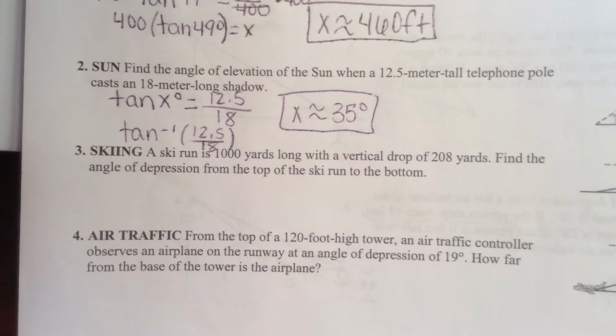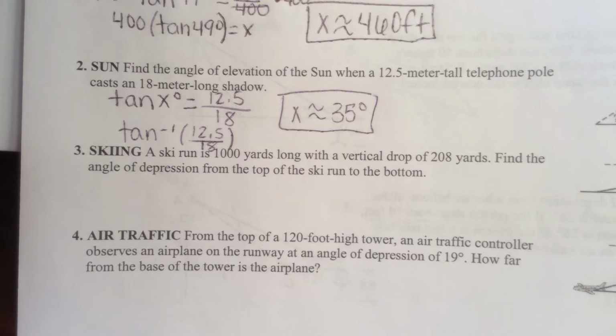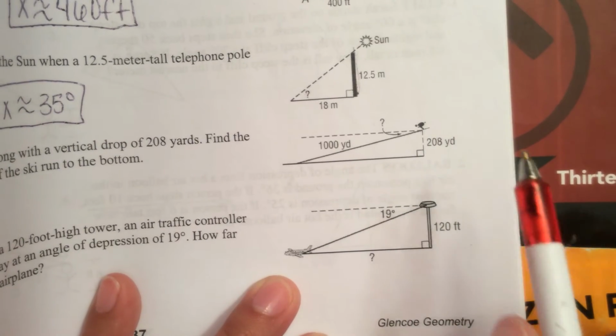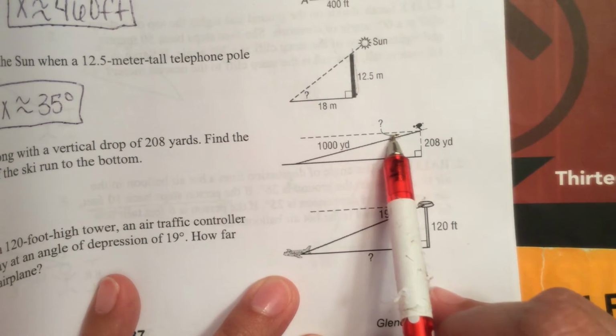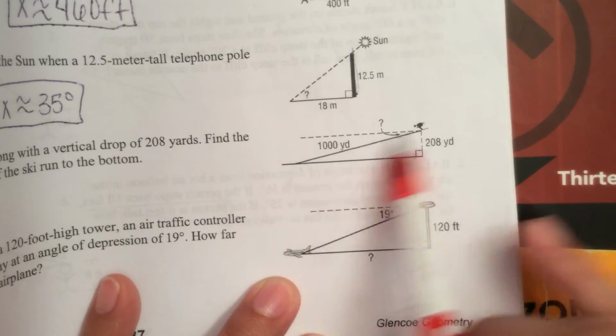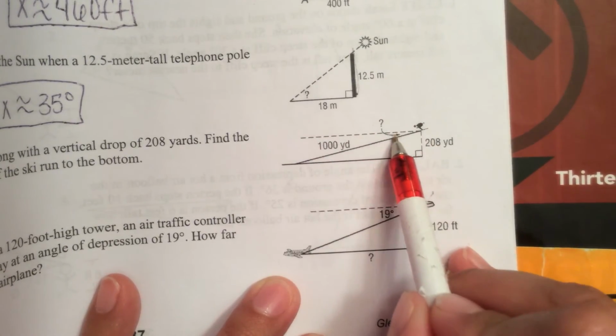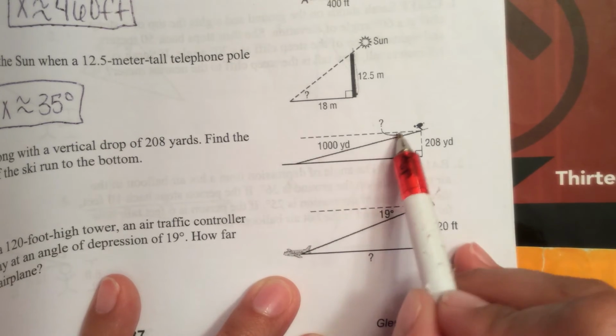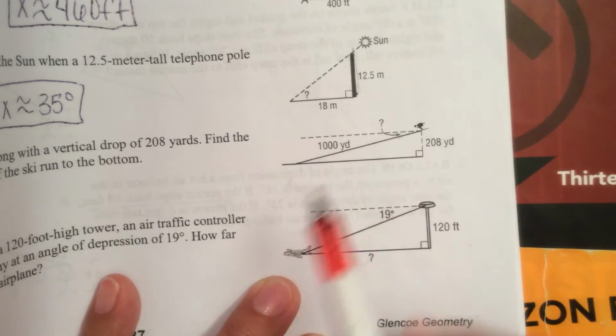Number 3, a ski run is 1,000 yards long with a vertical drop of 208 yards. Find the angle of depression from the top of the ski run to the bottom. Now, don't panic just because it's looking for this measure. We've learned that if angles are cut by a transversal, whatever this side measures, this side also has to measure. So if we can find the measure of this angle in here, we will automatically know what this is.